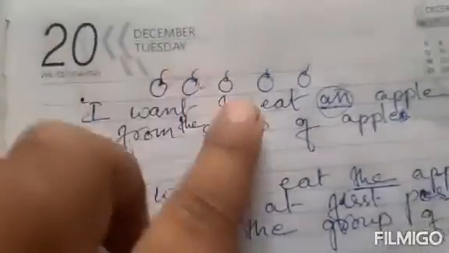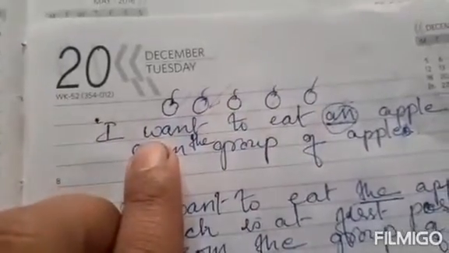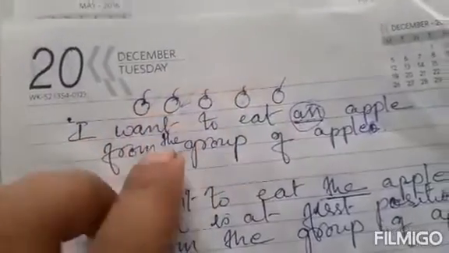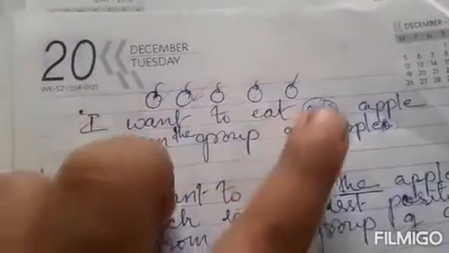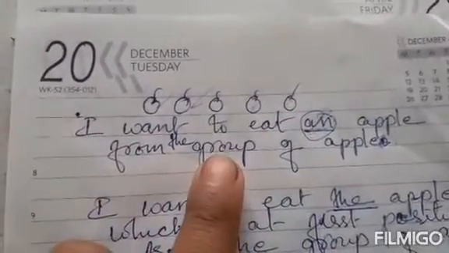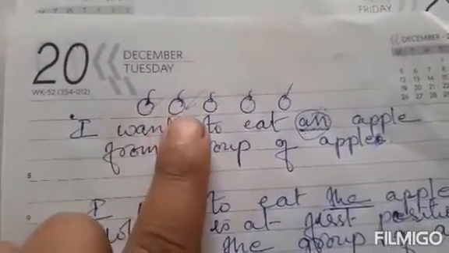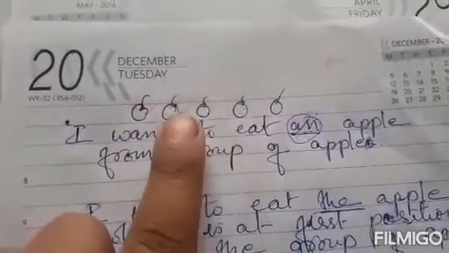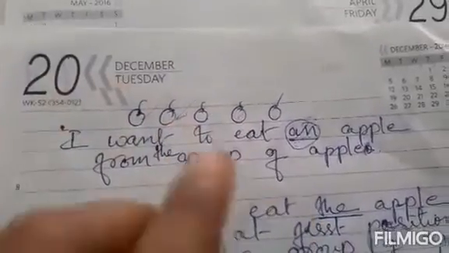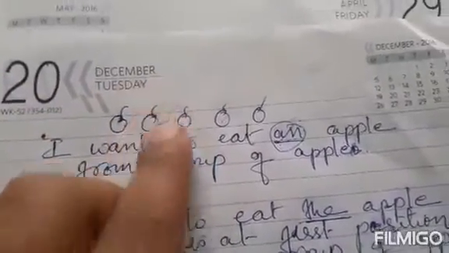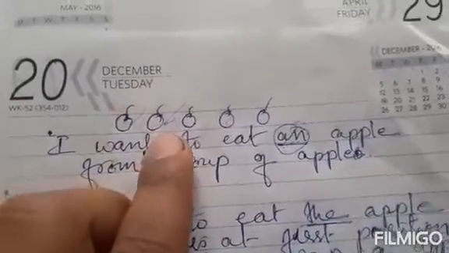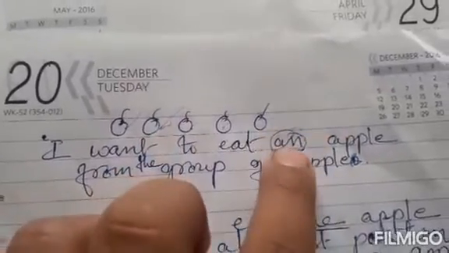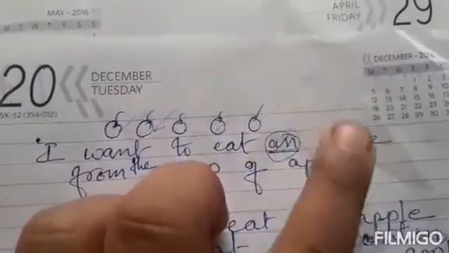So here you can see 5 apples. If you want to eat one apple from the group of apples, what will you say? I want to eat an apple from the group of apples. So you want to eat any of the apples from here, and in this sentence you are not pointing out a particular apple or a specific apple. So that's why in this case we have to add an in front of the noun, that is apple.